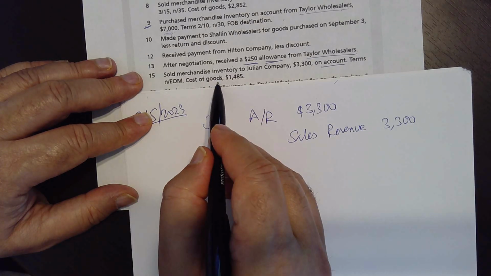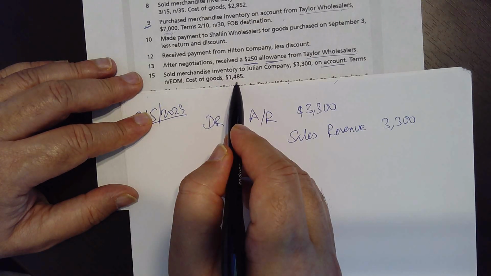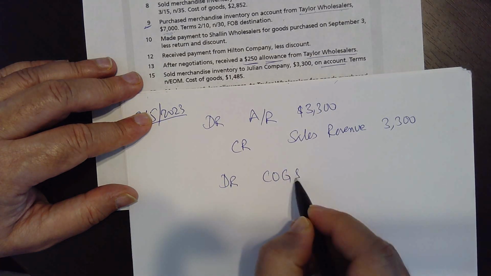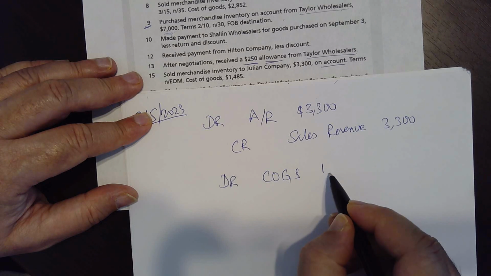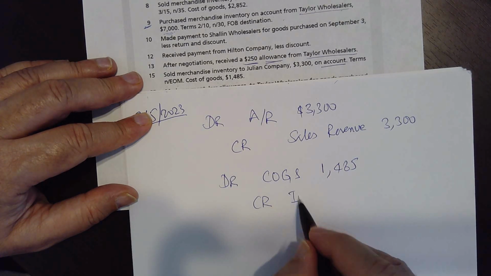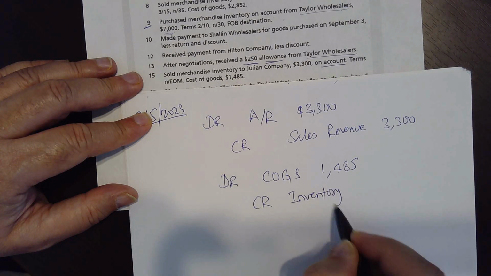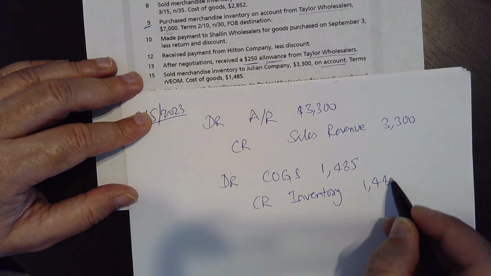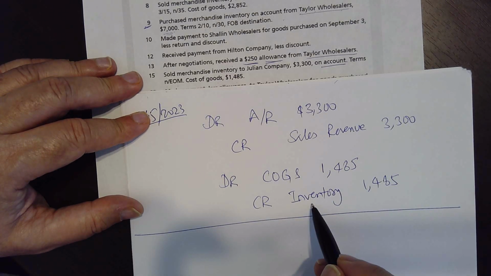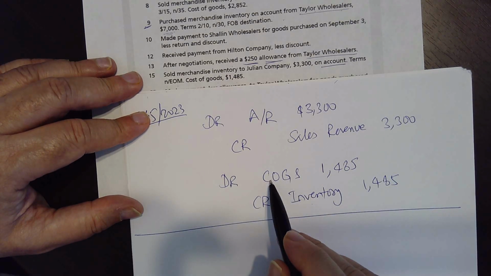And the cost of goods sold is $1,485. So we're going to debit cost of goods sold $1,485, and we're going to credit inventory for $1,485. Now again, when an inventory is sold, it becomes cost of goods sold.